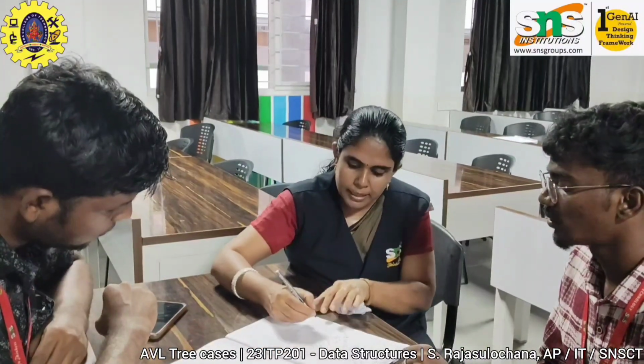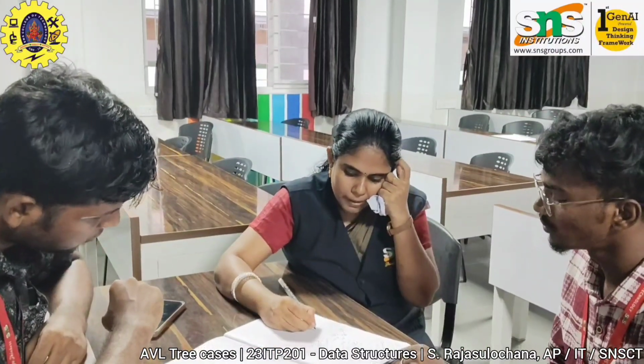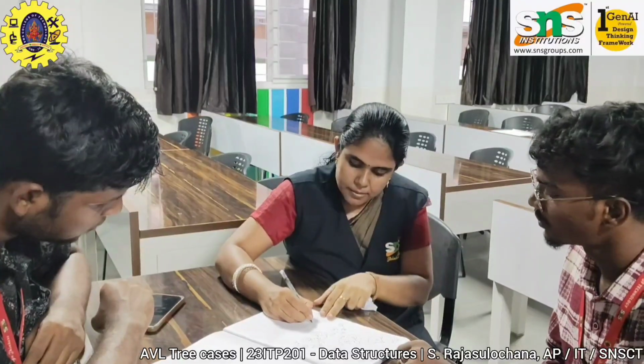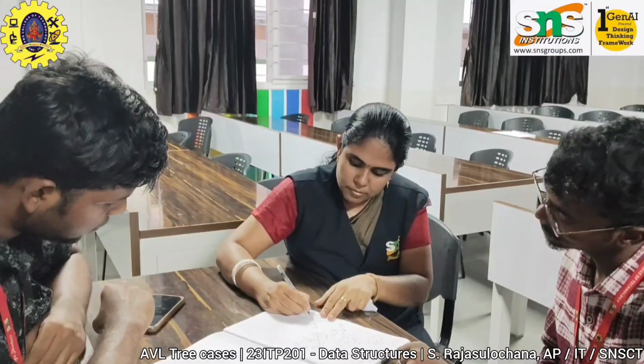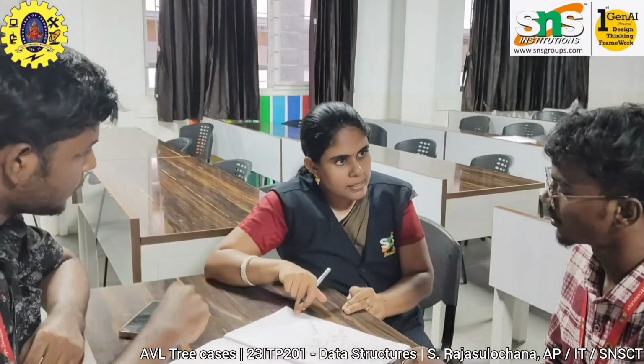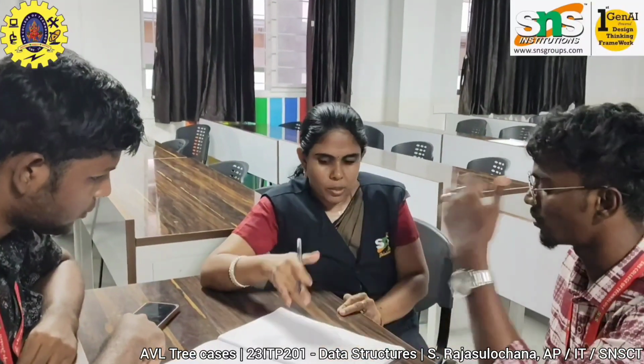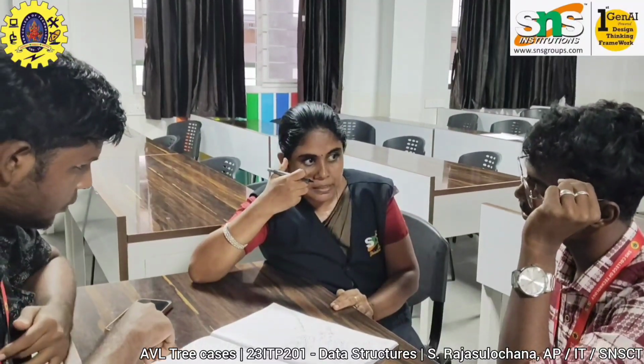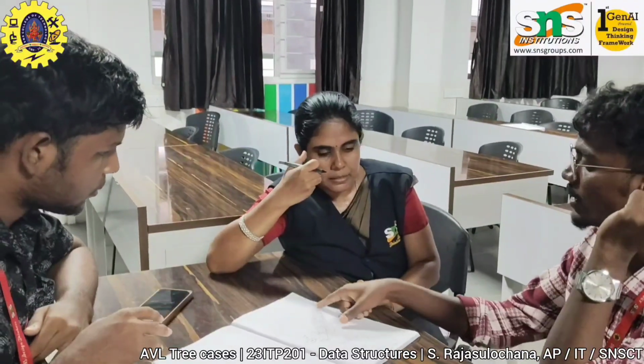Now, let me draw a tree like this. Tell me what is the drawback. There is a tree like this. This is a binary search tree. This is a binary tree as well as a binary search tree. All the values on the left subtree are less than the root node. What is the drawback with these kinds of trees? This is a skew tree, right? What is the drawback with this tree? Branches on the left side. What is the drawback? Right side.